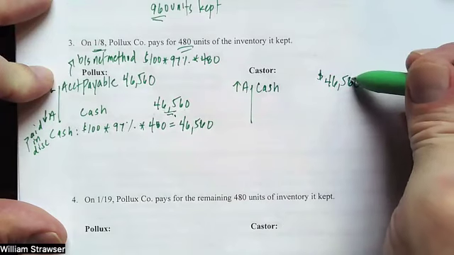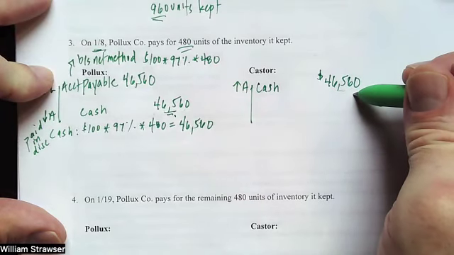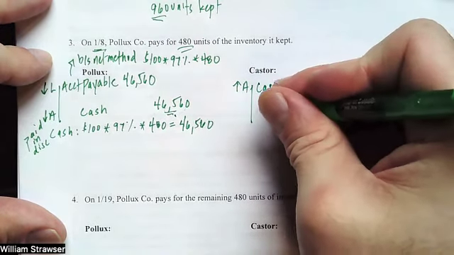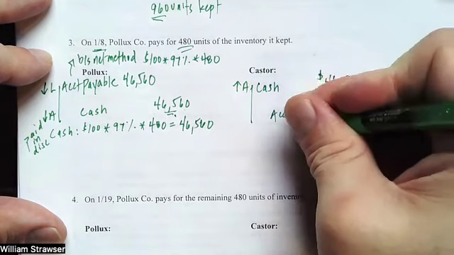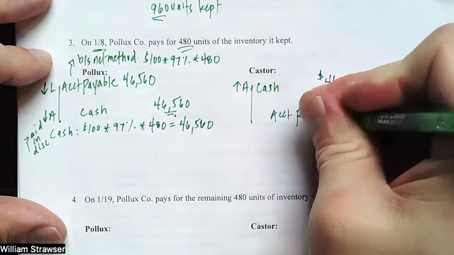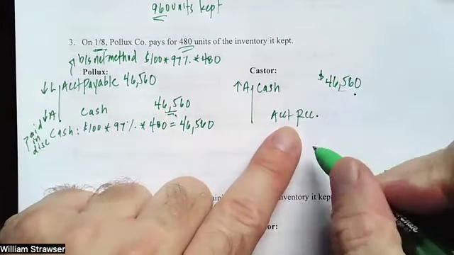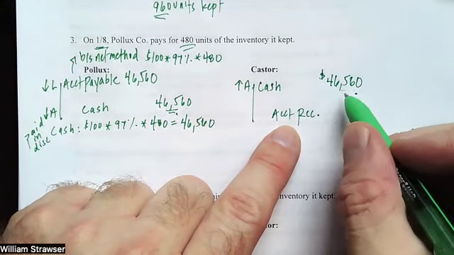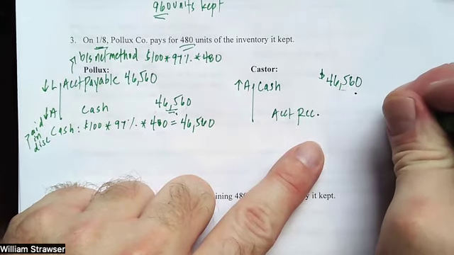That the manufacturer is receiving this money from the retailer that they sold the inventory to. And when they receive that money, they no longer have the expectation to receive what they have gotten. But how much do we want to record this for?